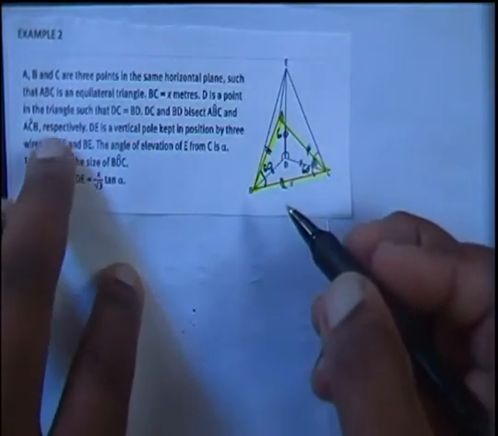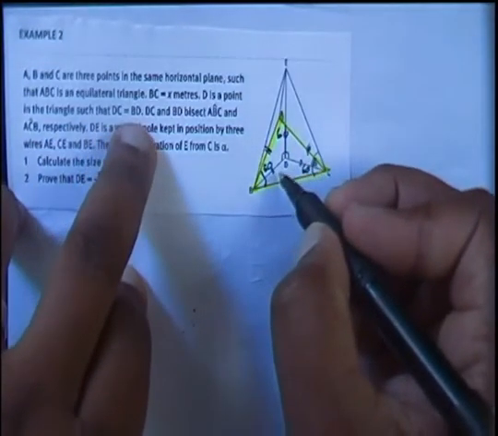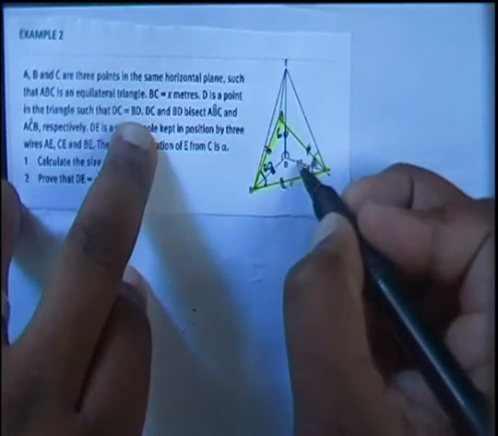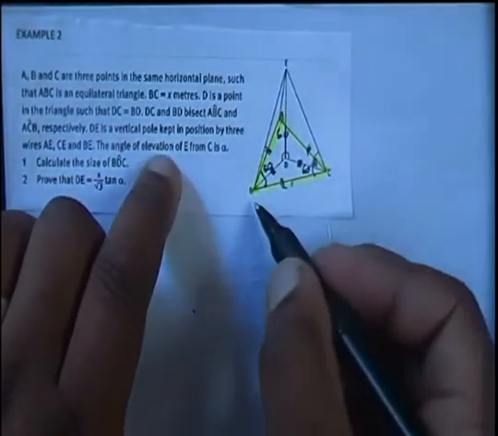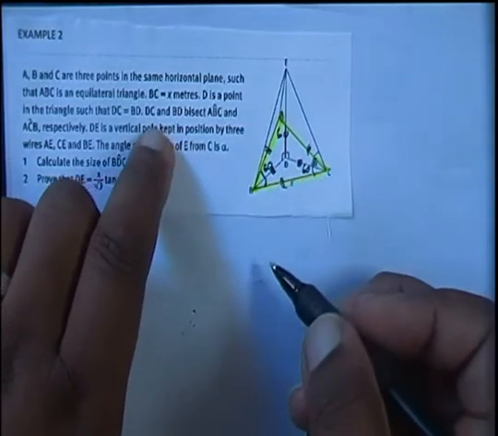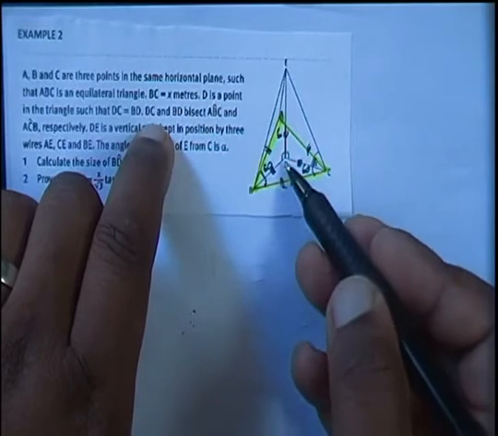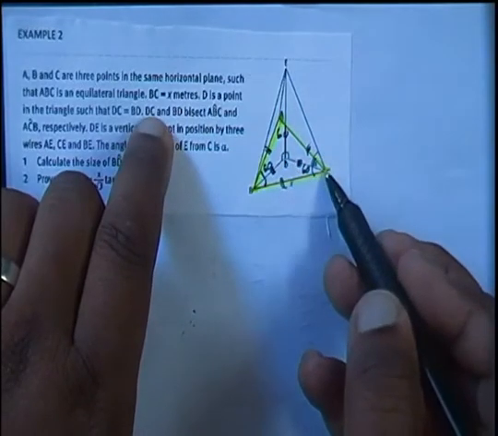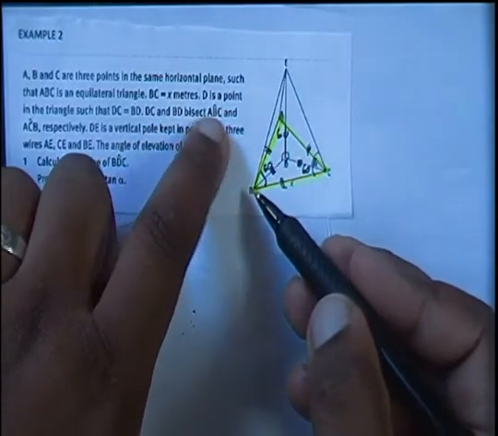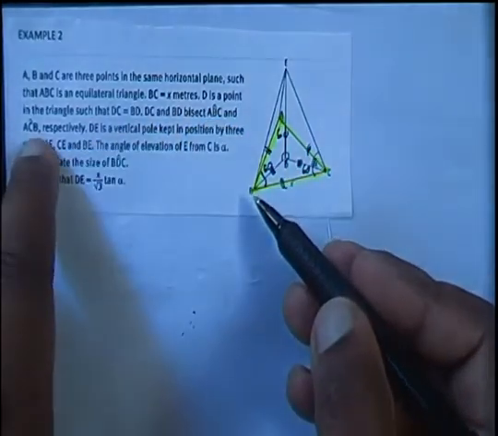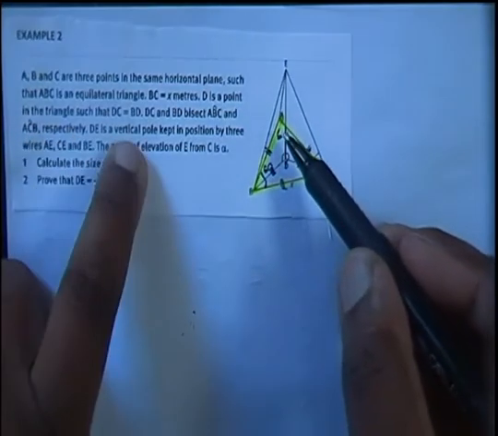And then D is a point in the triangle such that DC is equal to BD. Okay, so they've already shown that this is equal. BC is equal to X meters. DC, the line DC here and BD here, they bisect angles ABC and ACB respectively.